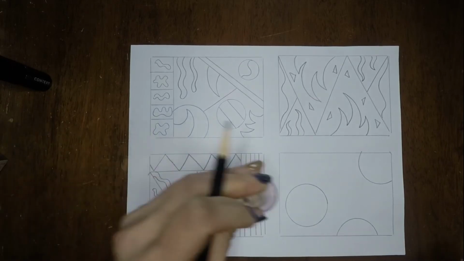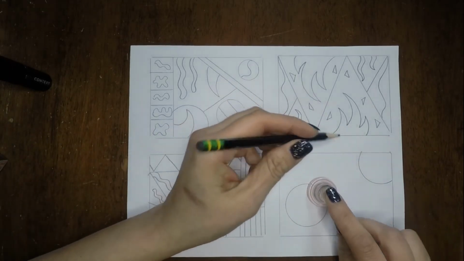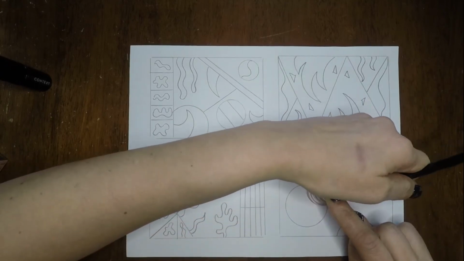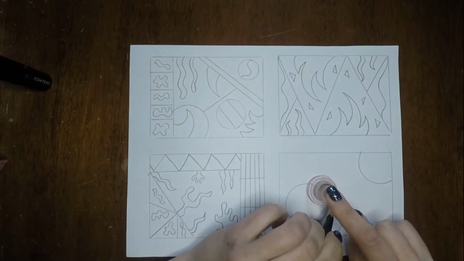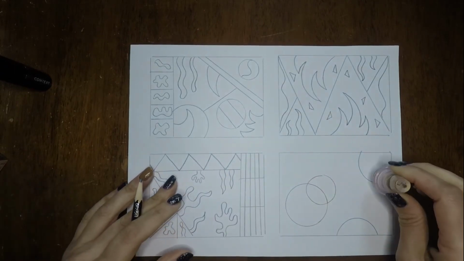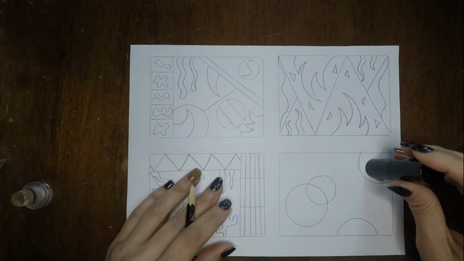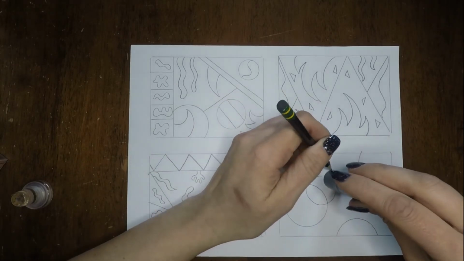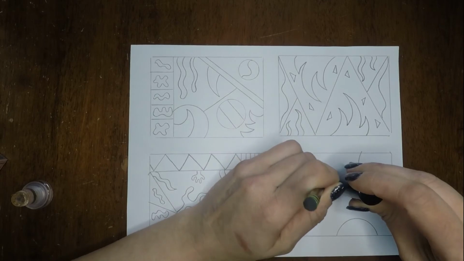Alright, maybe I want to have a circle overlapping a circle. So when you start adding value, it can become interesting with your shading. Be careful things don't slide around on you. Alrighty, maybe I want to go over here, add a smaller one. Almost like this is having a very snowman vibe.